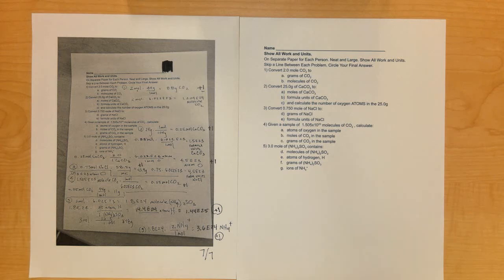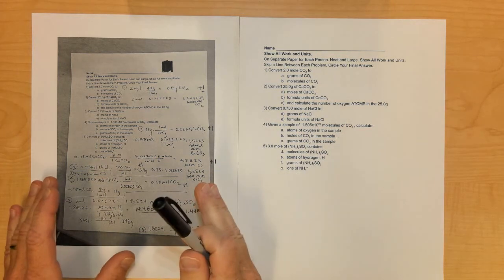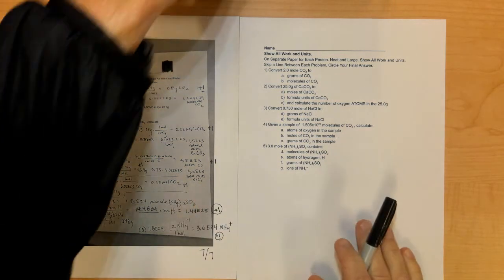So this is the mole worksheet. Make sure you have a pen and your work, and you're going to correct it.